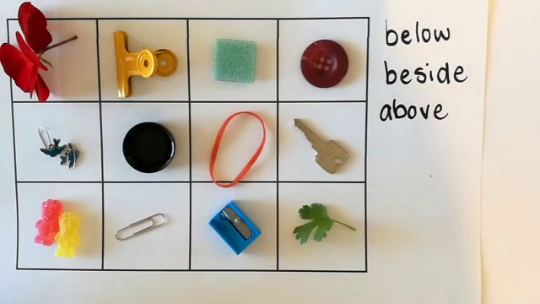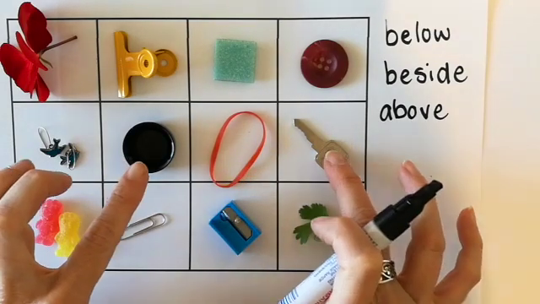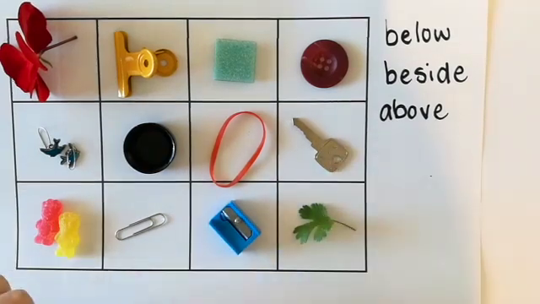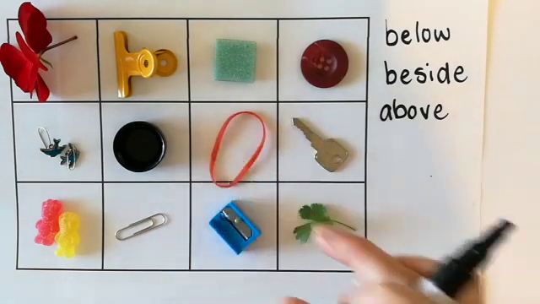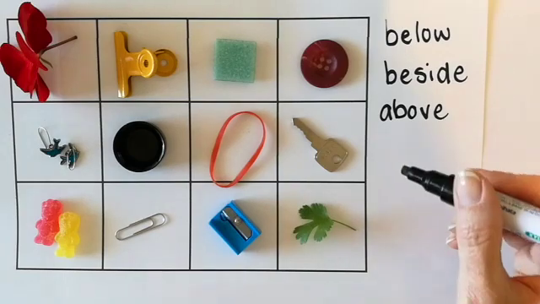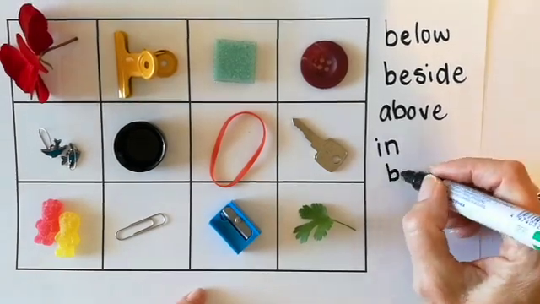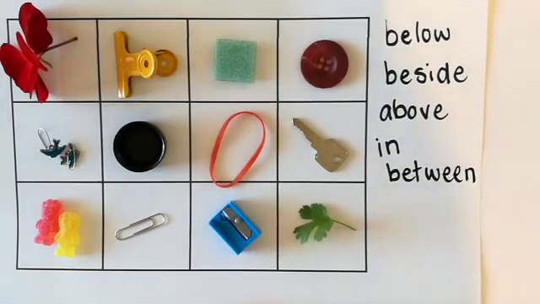What if we have something like our rubber band and we have two items here, one here and one there. We've got the key on this side and we've got the bottle top over here. What could we say its position is? It's in between, isn't it? In between. Well, that's a long word. In between. Fantastic.